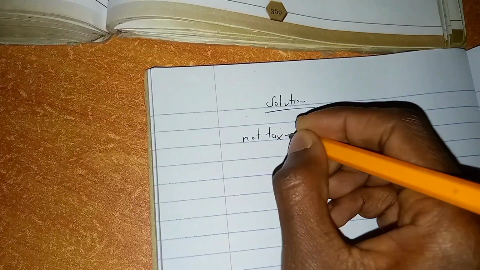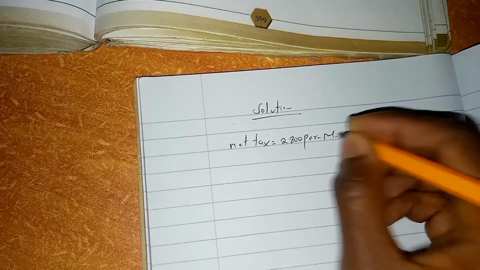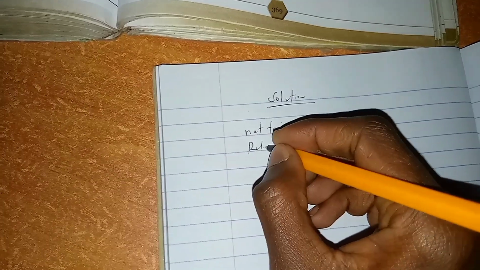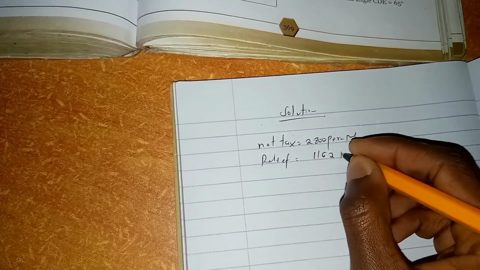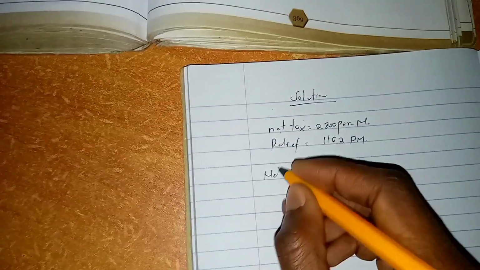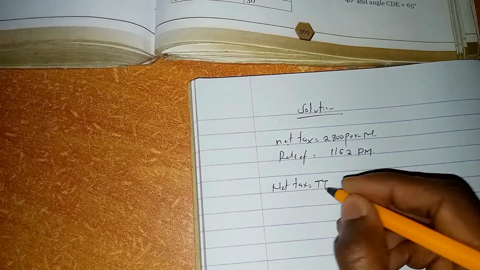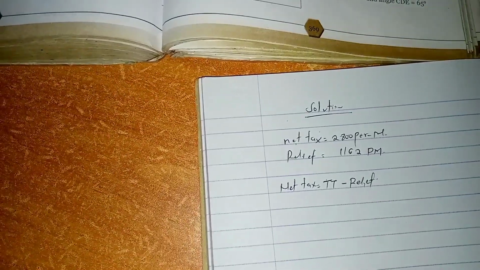So let's start off. The net tax we have been given as 2,800 shillings per month, and the relief we have been given 1,162 shillings per month. So we can start off with the formula. You can say that the net tax is equal to the total tax minus the relief. So using this formula, you can get the total tax.